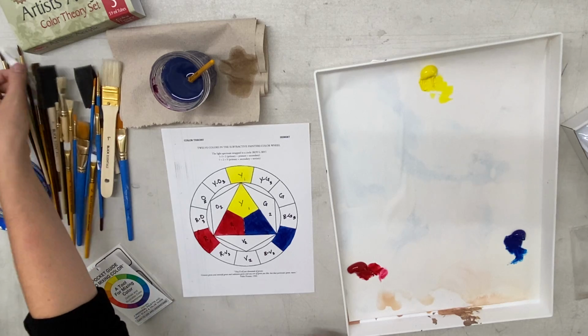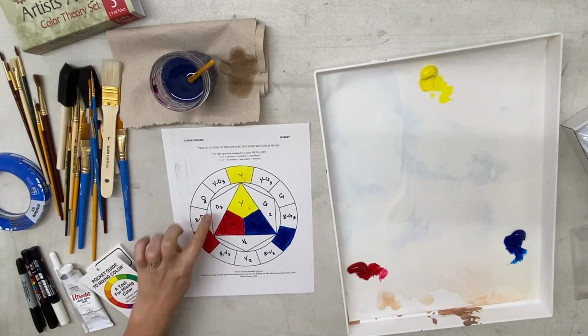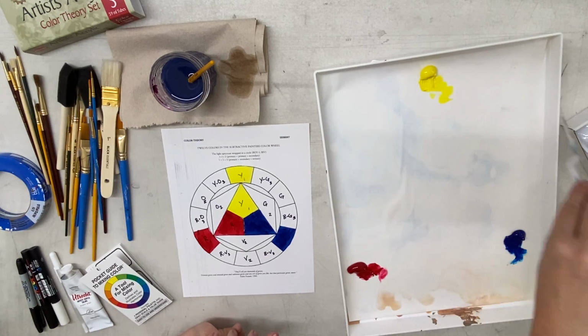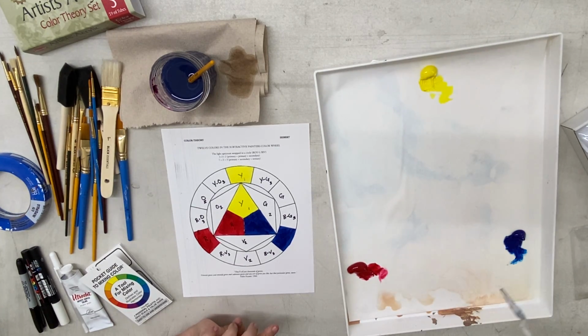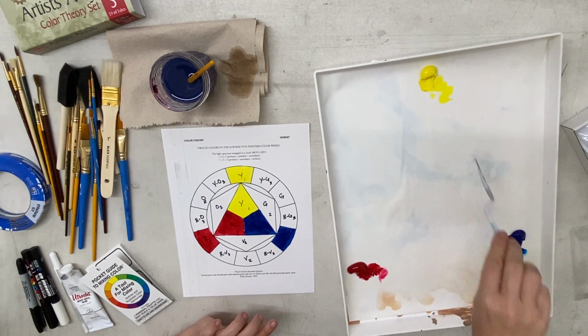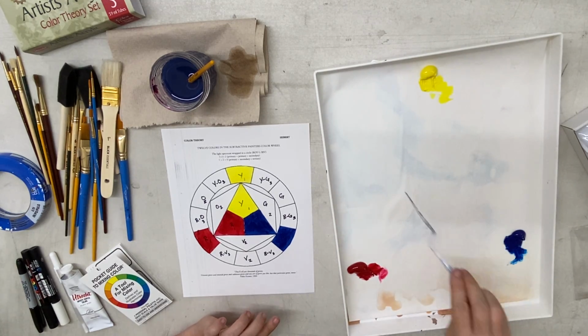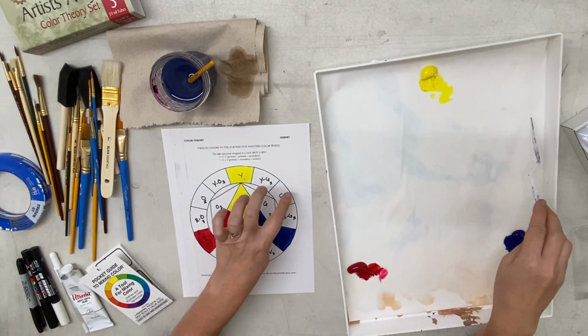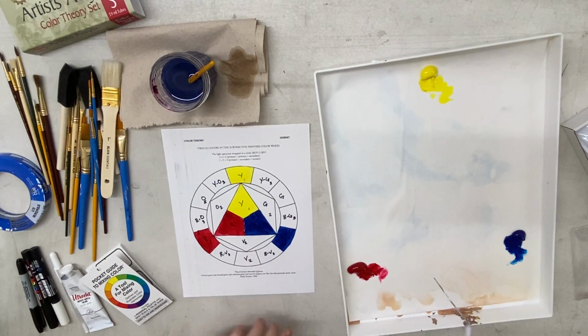So I am gonna take a palette knife and I'm gonna try and mix my secondaries. And I'm gonna try and lay my palette out so that all of my mixing happens out here to build the secondaries. And then when I get into complex mixing, I can happen in the middle. But I wanna follow the wheel.